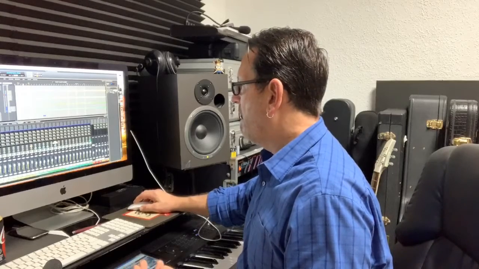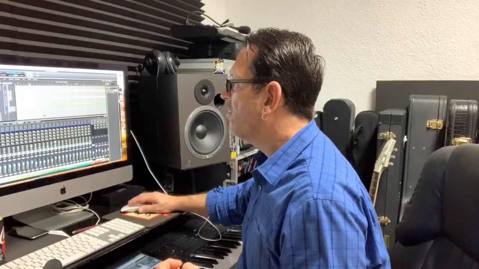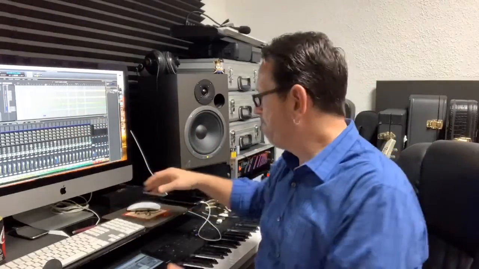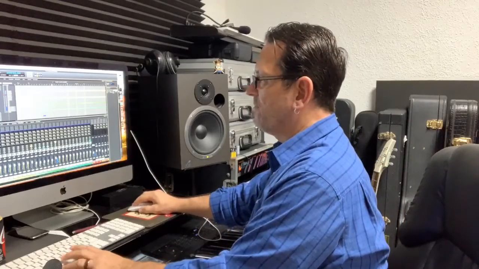So where did I put that drum thing? Right there it is. There it is. So now, I just made a loop of that drum patch just so that I have something to build with. Okay? That's how easy it is to start. Now I've got something I can start with.